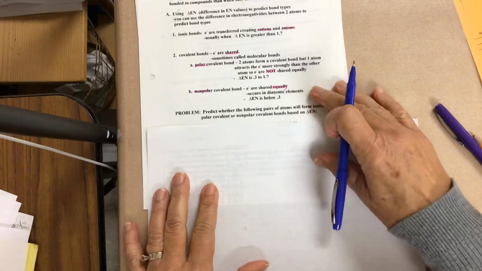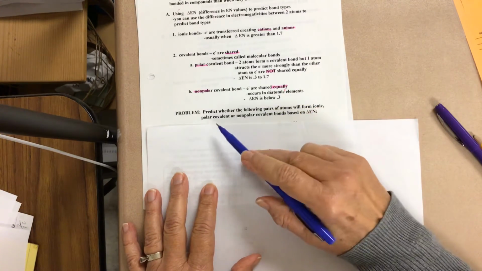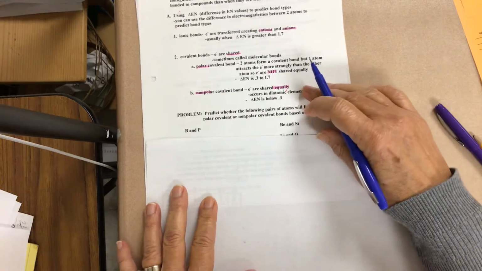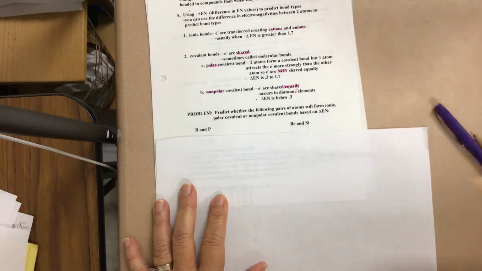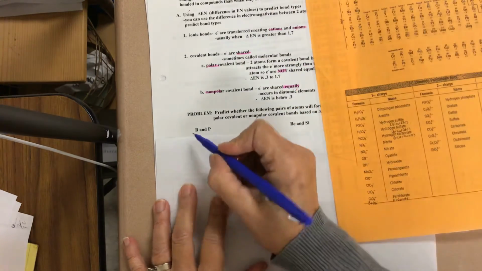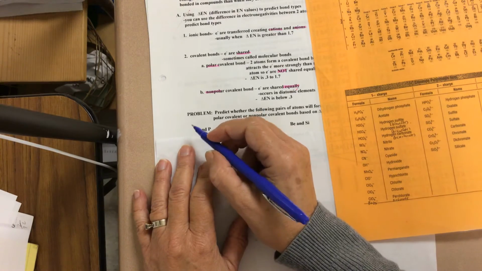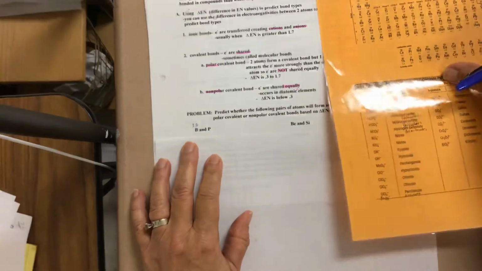Okay, so you're going to predict whether the following pairs of atoms will form ionic bonds, polar covalent bonds, or nonpolar covalent bonds based on the difference in ENs. So what I would do is I would go get my electronegativity table out. I would write above each element their EN value. So for instance, boron is 2.0, phosphorus is 2.1.